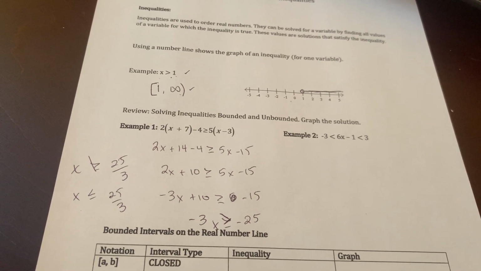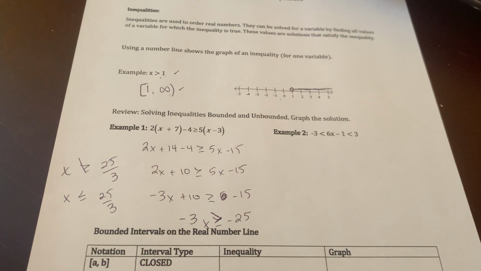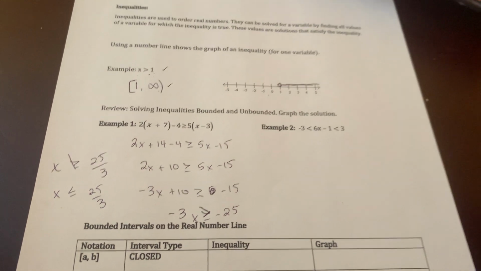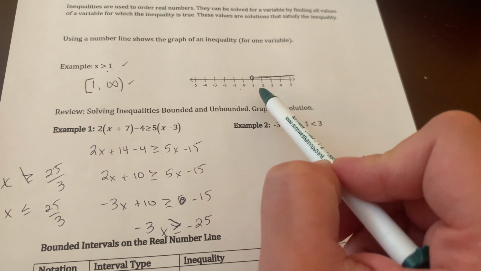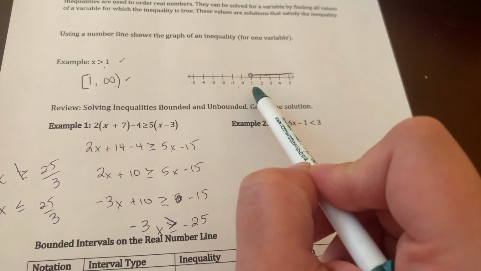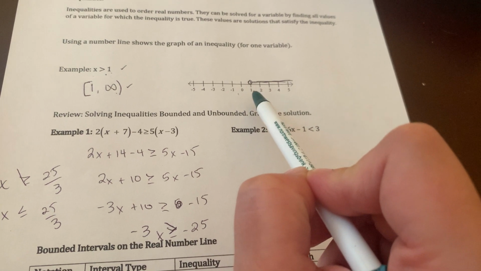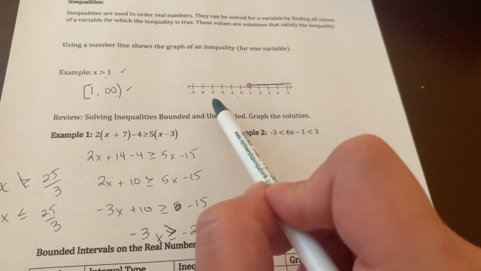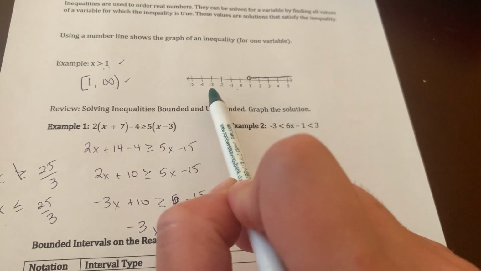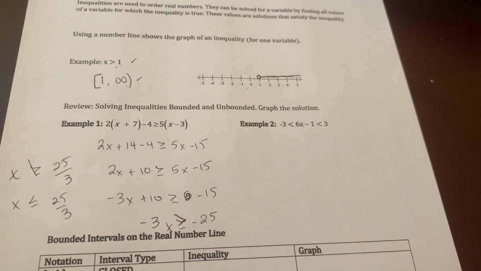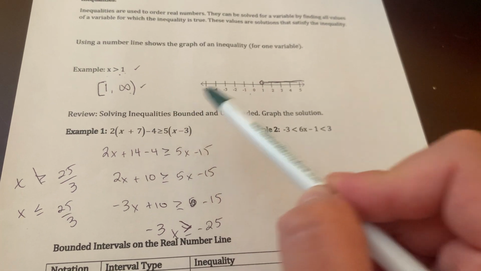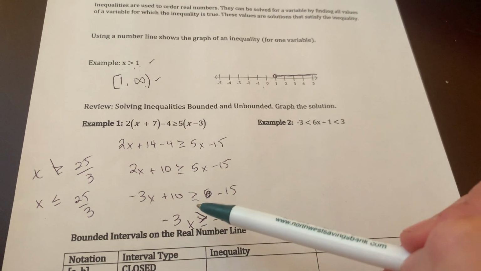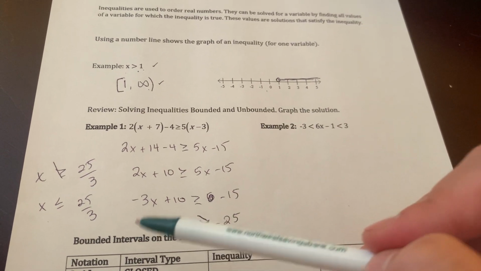Do you guys remember that? Do you remember why? Because order is different on a number line. So if you look at this number line, it goes in the order 1, 2, 3. If you look at this side of the number line, it doesn't go 1, 2, 3, it goes 3, 2, 1. So the order is flipped on the other side of the number line. So when you multiply or divide, you have to flip the sign.